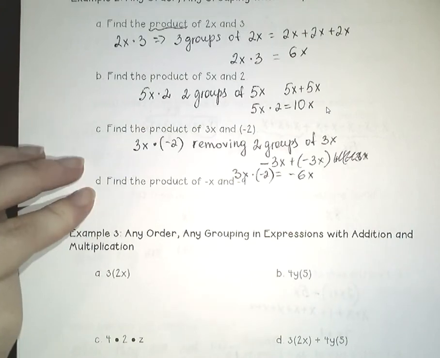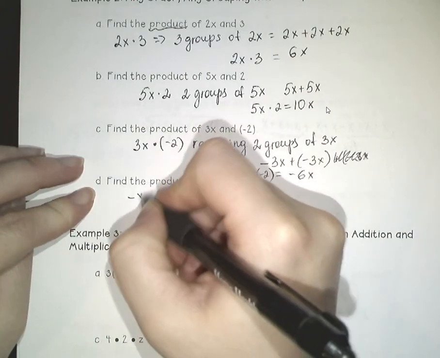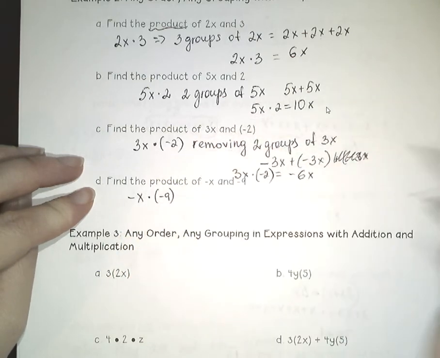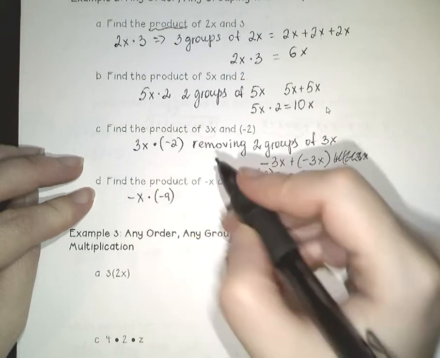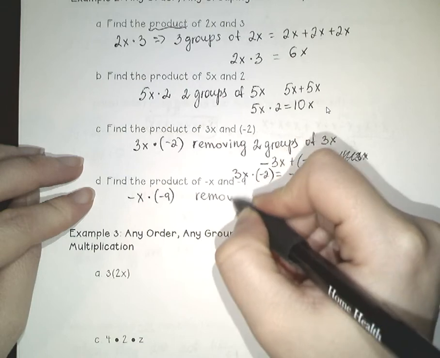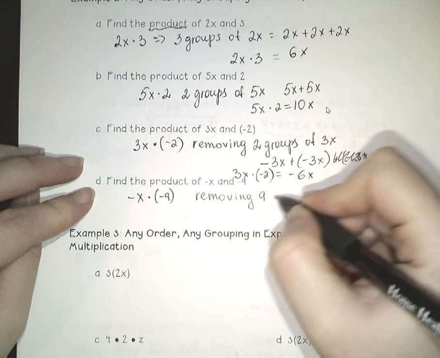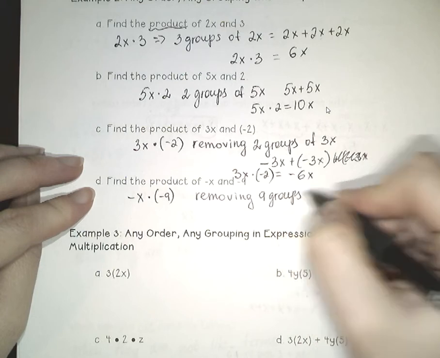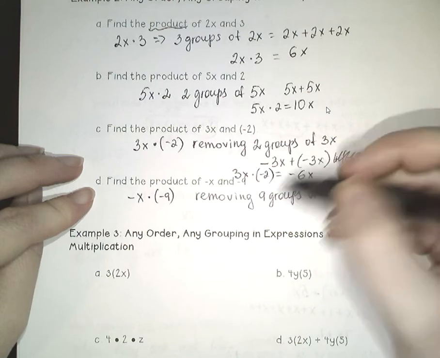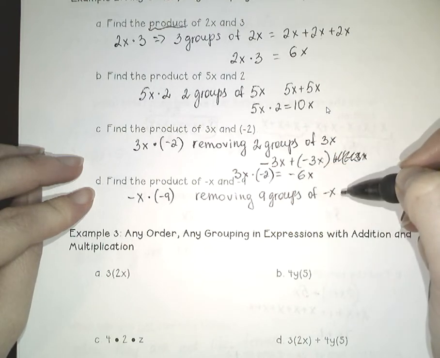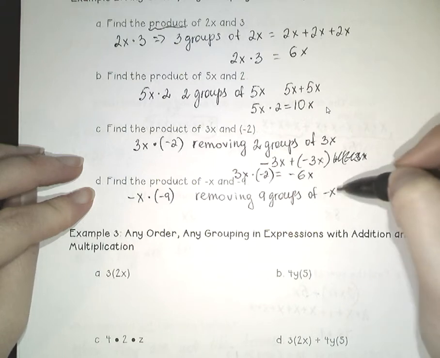Find the product of negative x and negative 9. Negative x times negative 9. Again, what it means is removing 9 groups of negative x. When I'm removing negatives, my score goes up, right? And since I'm removing 9 of them, my score will go up by 9 of these.